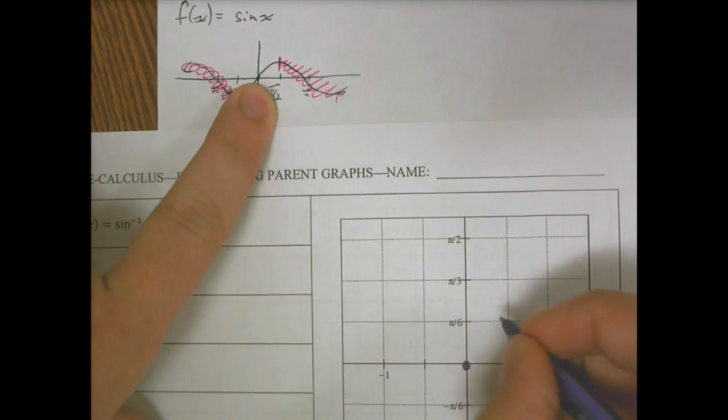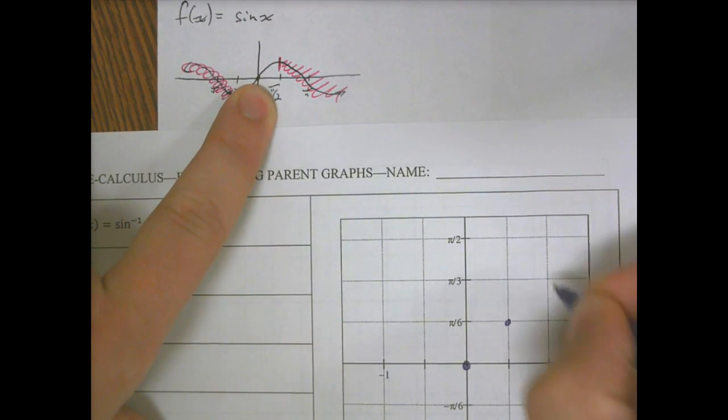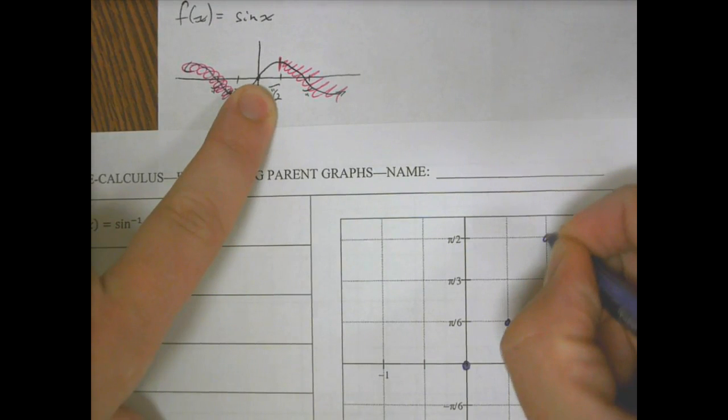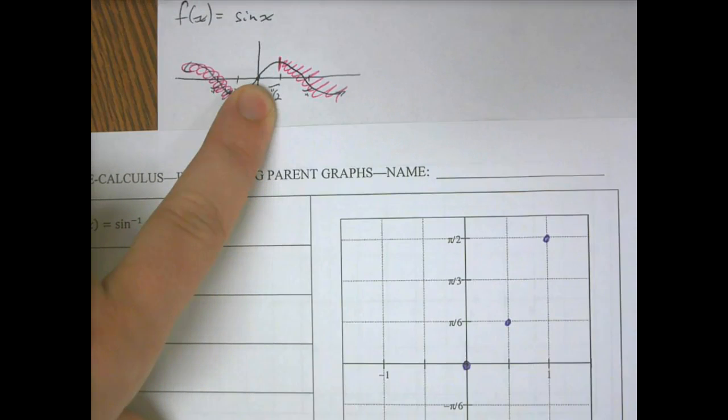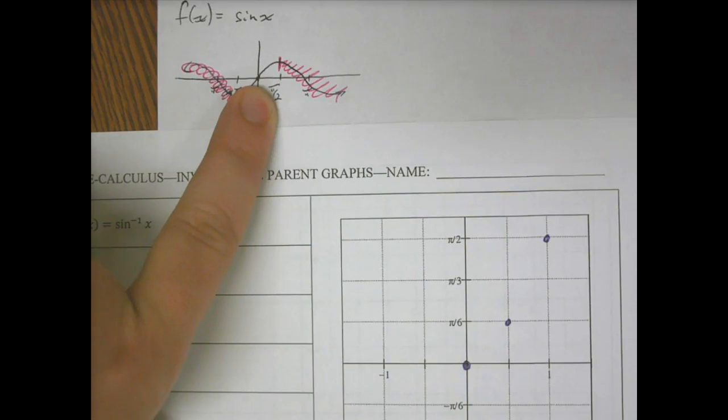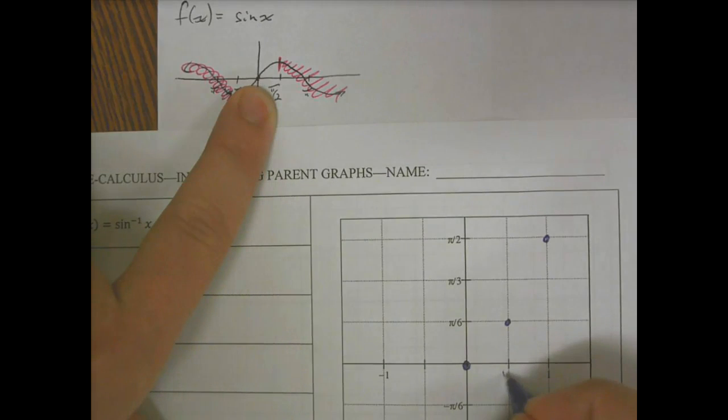I know sine at pi over 6 is 1/2, and at pi over 2, it is 1. It was just evaluating sine of whatever angle it is. Sine at pi over 6, if you look at your triangles, the opposite side is 1 and the hypotenuse is 2, so sine of pi over 6 is 1/2. So I put it at 1/2, right there.